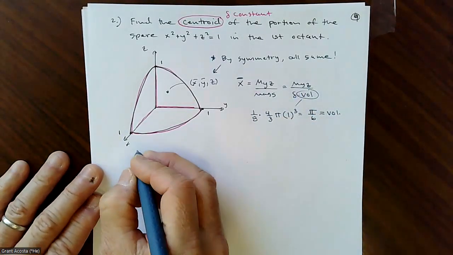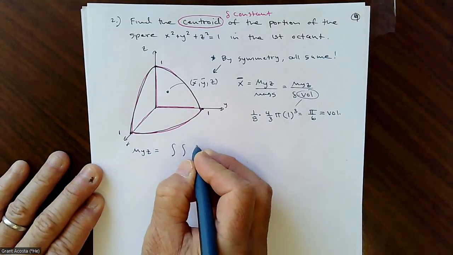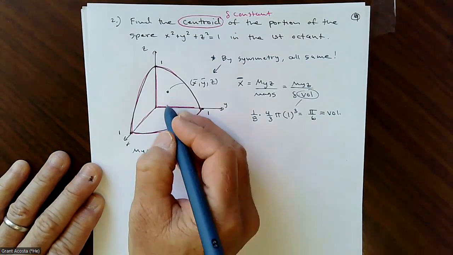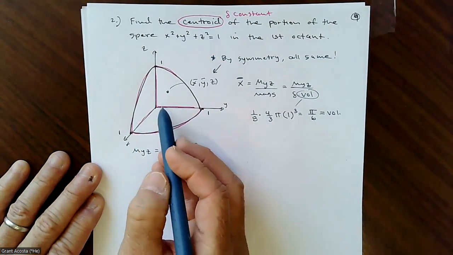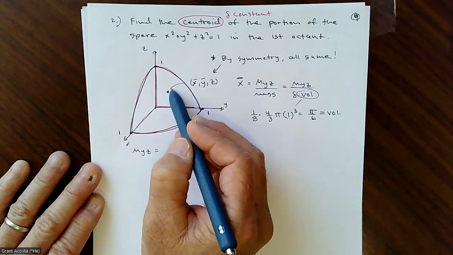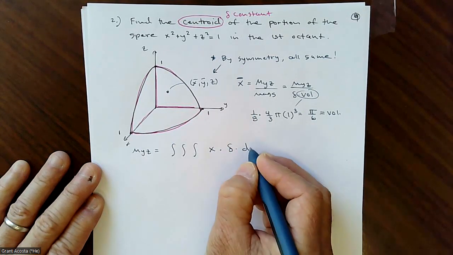Let's find the moment about the YZ plane. That's defined to be the triple integral over the volume of the solid, where we multiply the distance to the YZ plane, and the distance to the YZ plane is x. So it's x times density times dV.